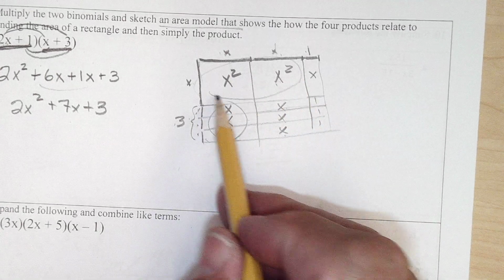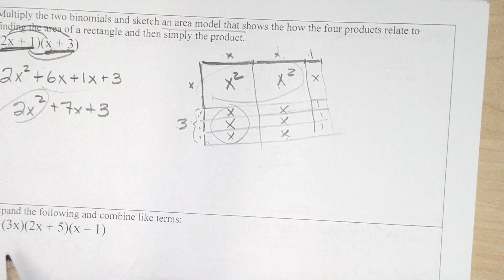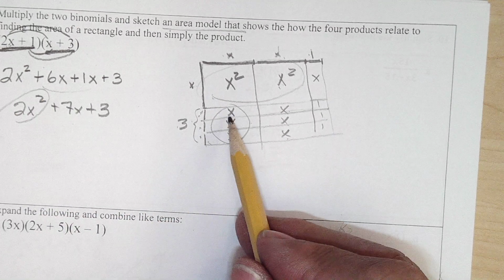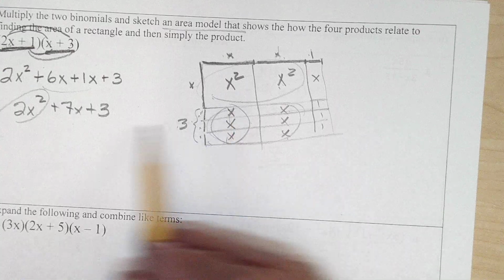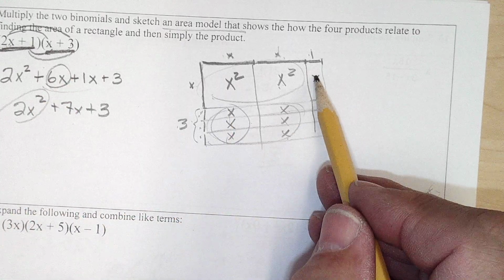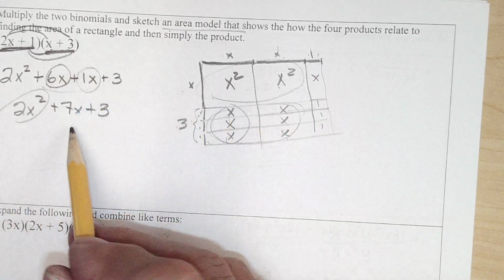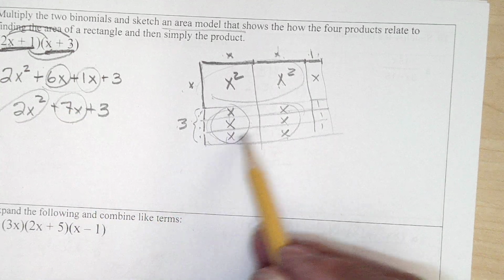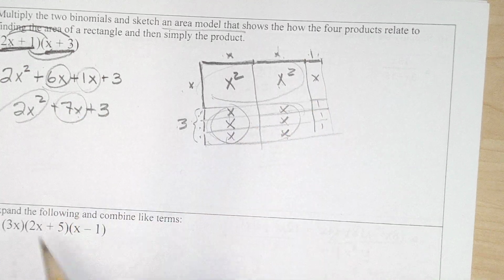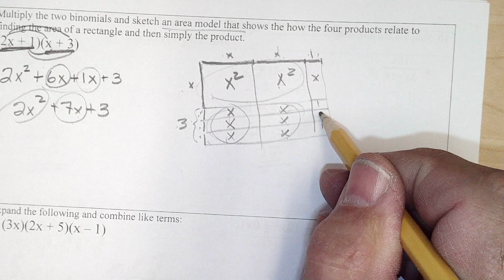So we have 2 x squares. We have 6x's and 1x, making 1, 2, 3, 4, 5, 6, 7 x's. And then we got a 1, 2, 3.